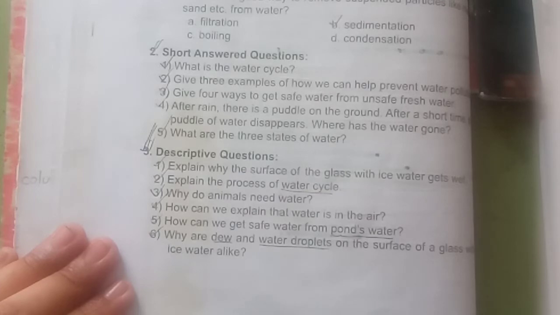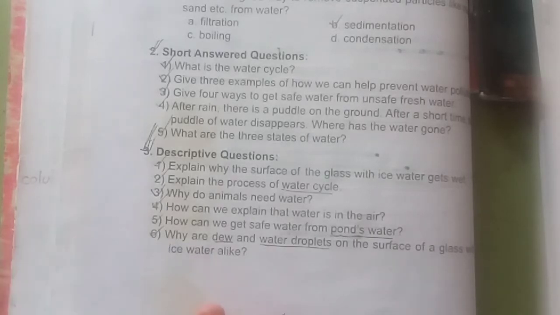On the other hand, in the glass in which we didn't put any ice cubes, the surface of the glass does not get cold, it remains at normal temperature. Therefore, we can't see any water droplets or any changes on the surface of the glass. And therefore, through this experiment, we can understand that water is in the air.